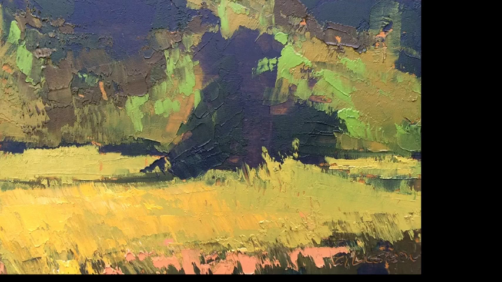Think about how close it is to the still life that we just looked at. And let's just look, for example, at that base, the grass. And let's look at the variations that we see in there.